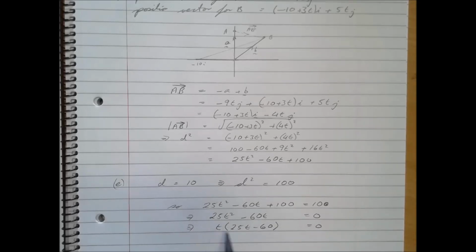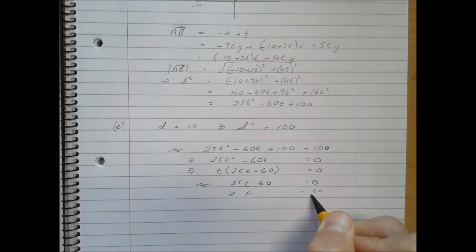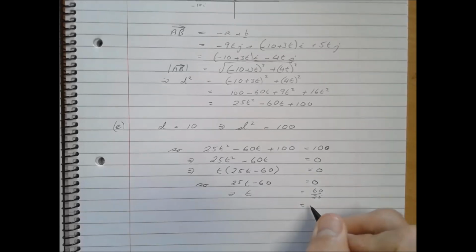We've got one solution here which is t equals 0, which is the condition at noon that we already expected to get from the question. And the other solution is going to be 25t minus 60 is equal to 0, which means that t is equal to 60 divided by 25, which simplifies down to 2 and 2/5.